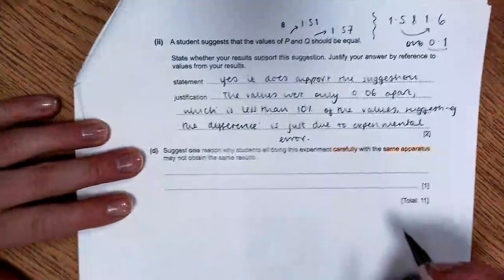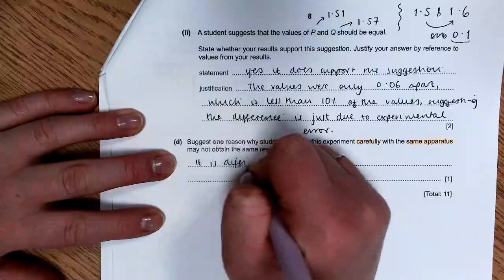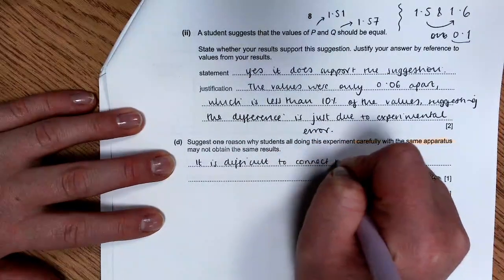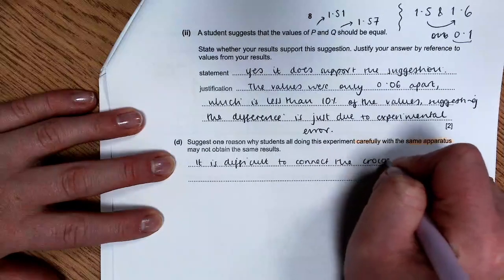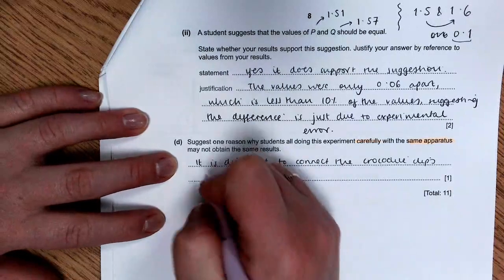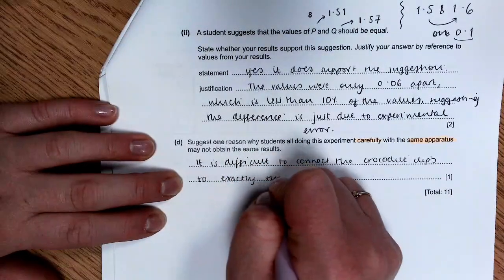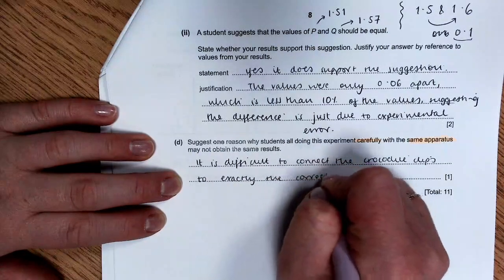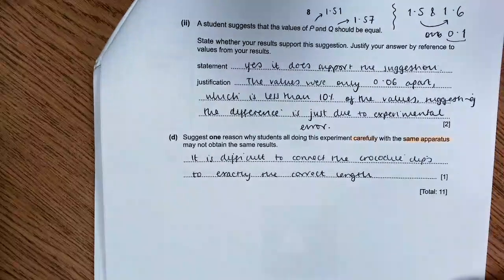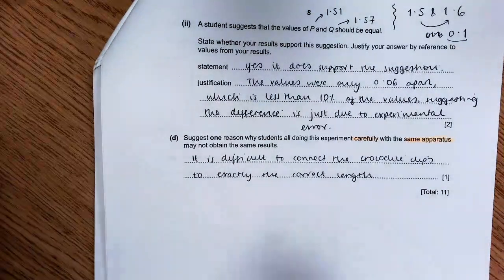We could say it is difficult to connect the crocodile clips to exactly the correct length. Even if you're being careful, it's very difficult to do, and it's going to change the results slightly.